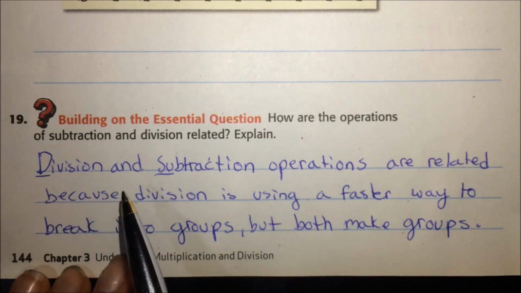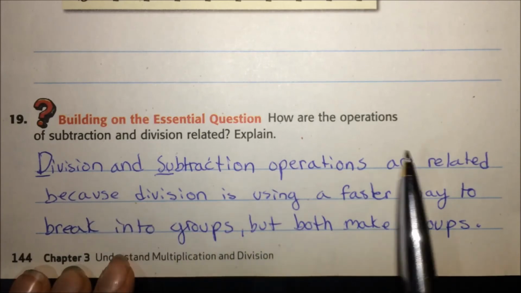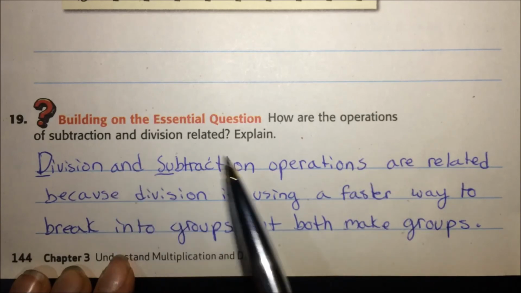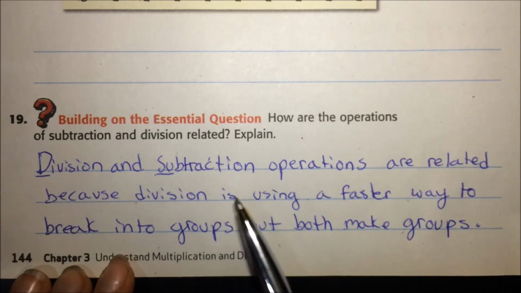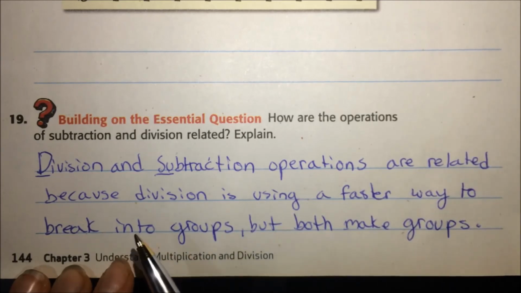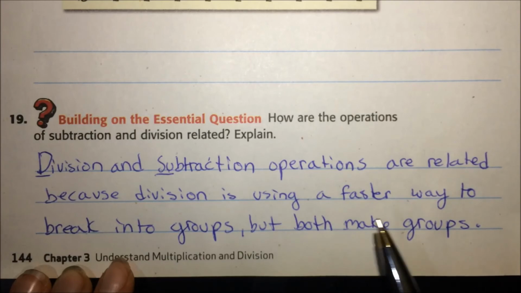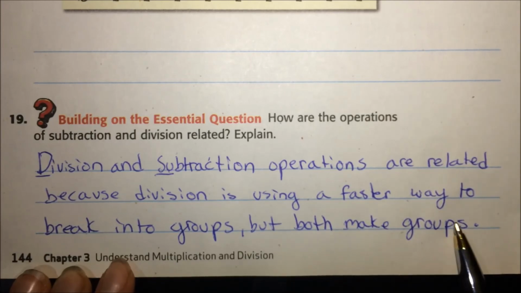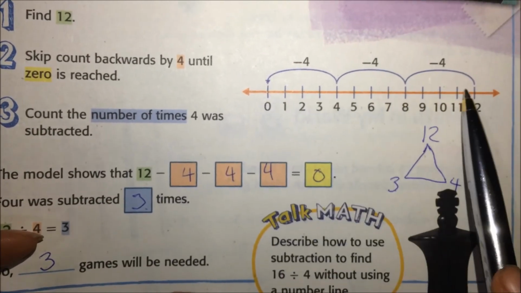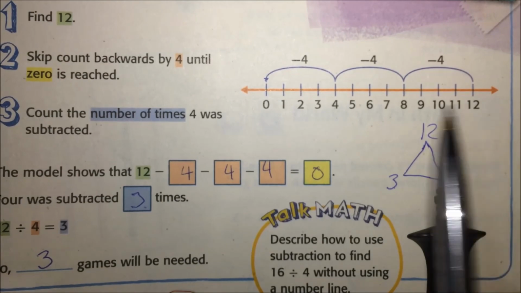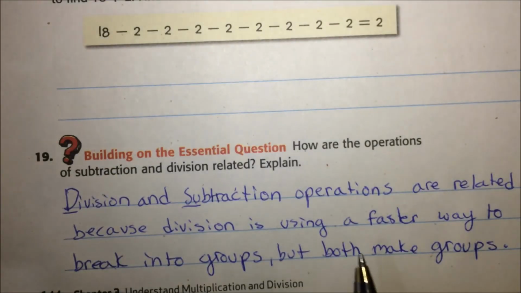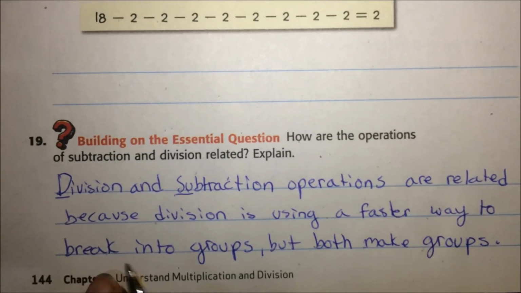Find the words to describe math. Division and subtraction operations are related because division is using a faster way to break into groups, but both make groups. Just like we had here, you're making groups, and you can do it with subtraction. They're both making groups, but division is just faster.